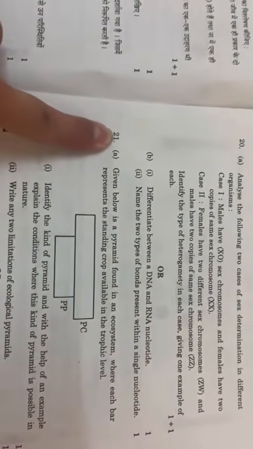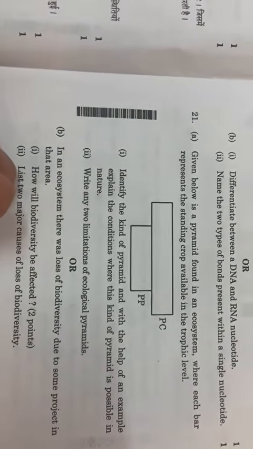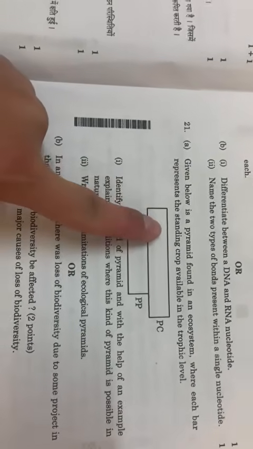Moving on to 20th, the pyramid given is the inverted pyramid, and it is seen in aquatic life, and this kind of pyramid is possible in aquatic life, where a small amount of plants supports a large amount of organisms that feed on these plants.